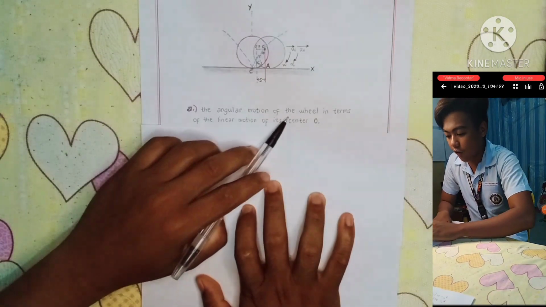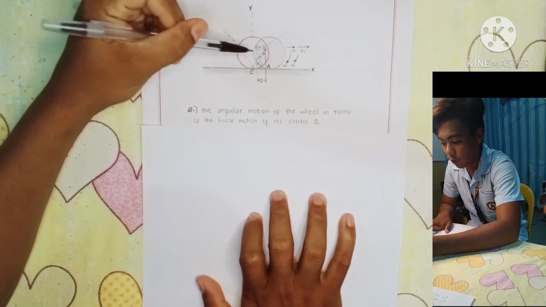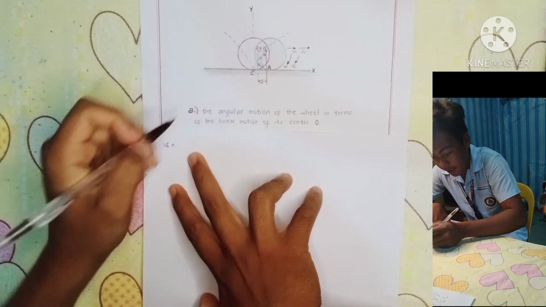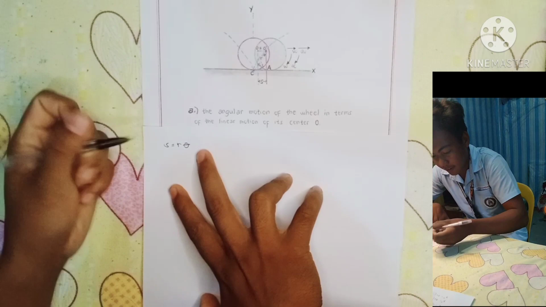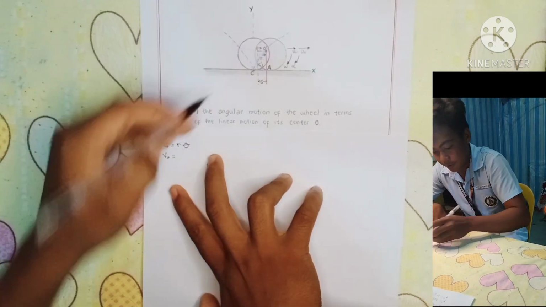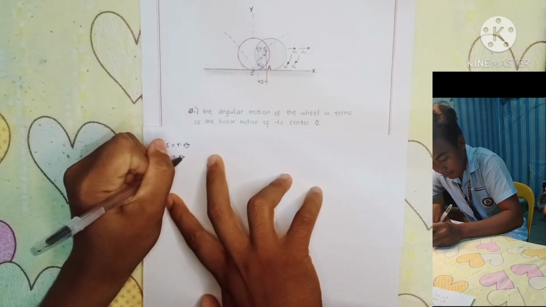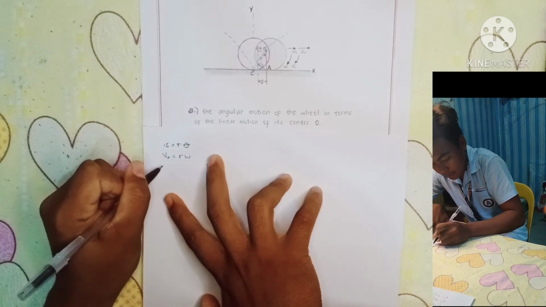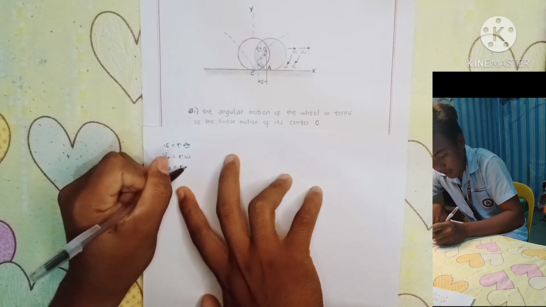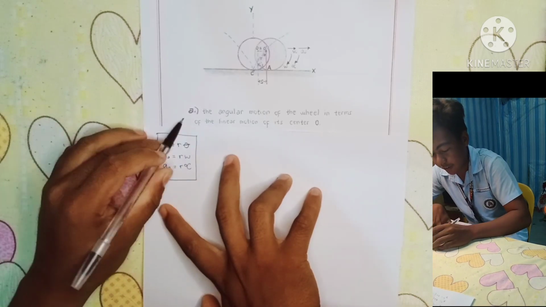Letter A. The angular motion of the wheel in terms of the linear motion of its center, O. So, ito yung center O natin. So, yung position is equal siya sa r times theta. And the initial velocity is equal naman siya sa r times omega. And the initial acceleration naman is equals din siya sa r times alpha. So, ito yung sagot natin sa letter A.